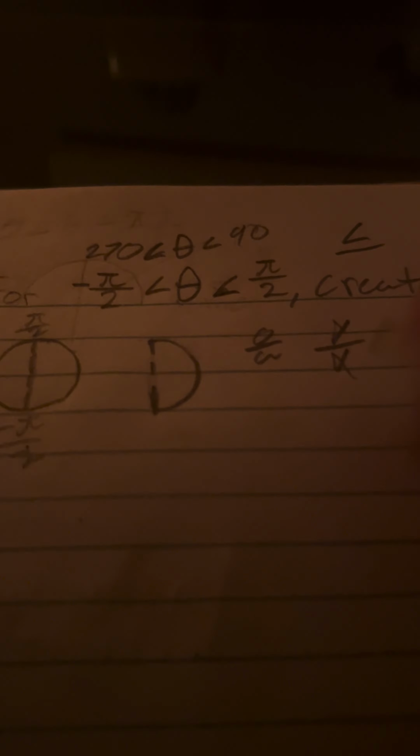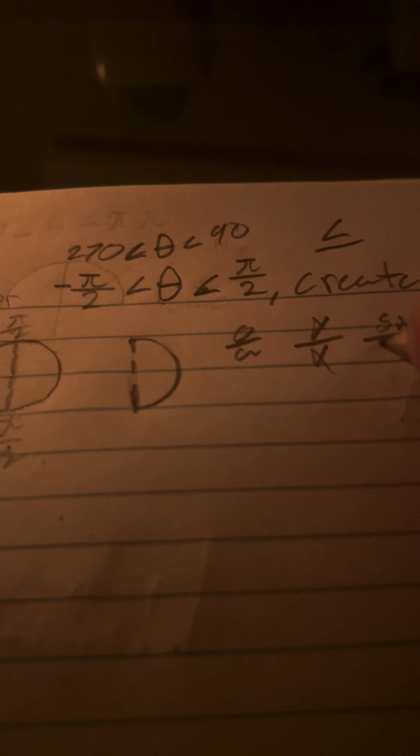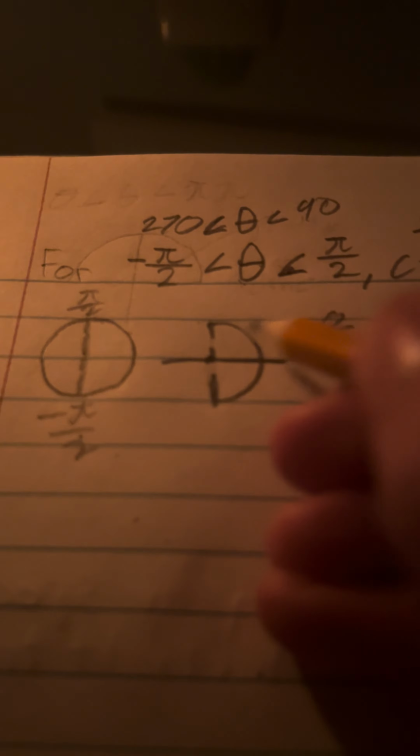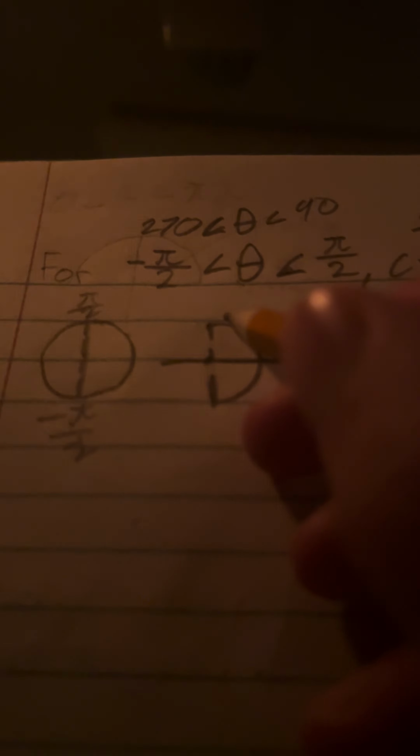So our first one that we're going to look at is tangent. Tangent is opposite over adjacent, with opposite normally being the y and adjacent normally being the x. We can say that is y over x, or we can say it's sine over cosine. Now, we have this point being our origin, and this being positive x and this being negative x, positive y, negative y.